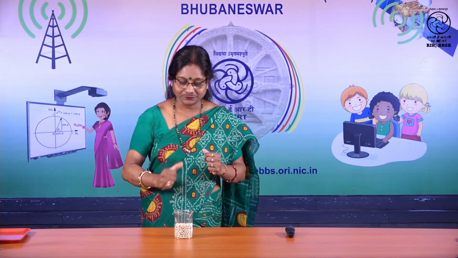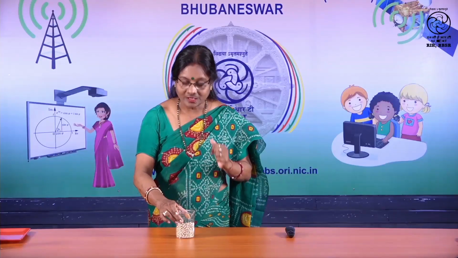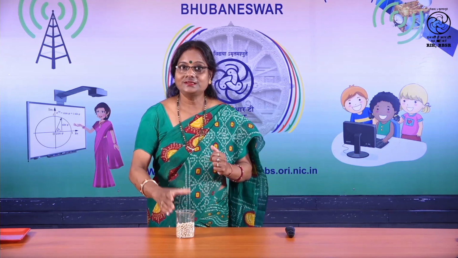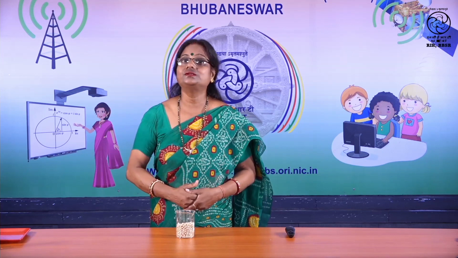And what happens? They collide with each other. These particles, when they move, they collide with each other. Okay, children? Now, what happens? The particles which are at the surface, top level, what happens? They gain more energy. On gaining more energy, they try to break the force of attraction between other particles and they move out and get converted into vapor state.